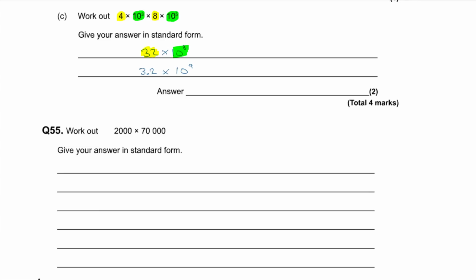Work out 2,000 times 70,000. Now I'm going to start by multiplying the digit parts together. 2 times 7, that's 14. And then I've got the zeros: 1, 2, 3, 4, 5, 6, 7 zeros. So that's thousands, millions, that's 140 million.